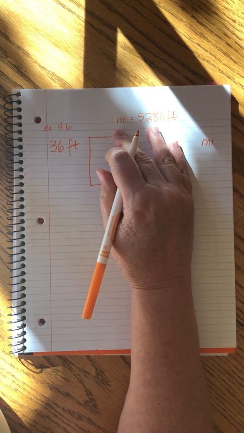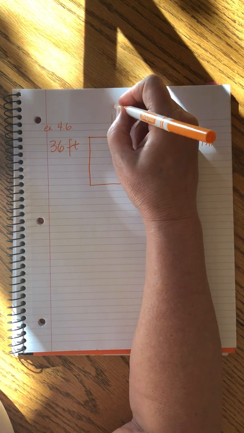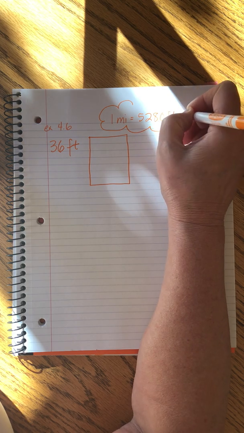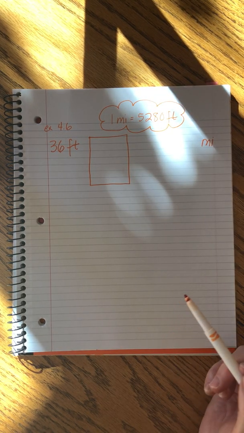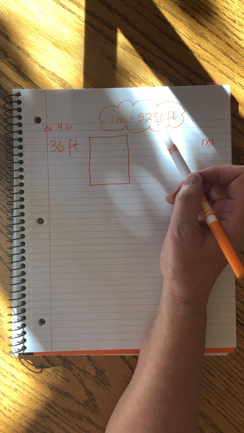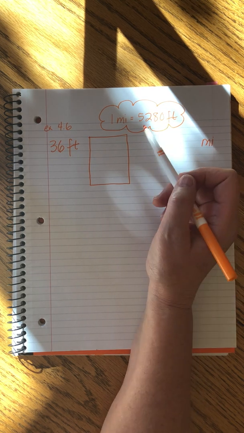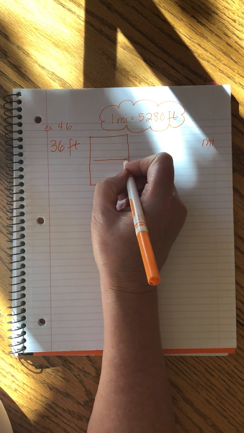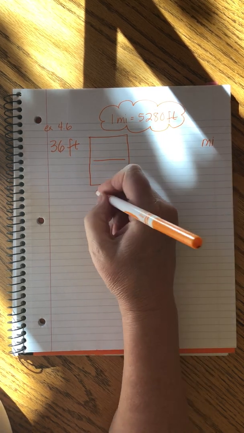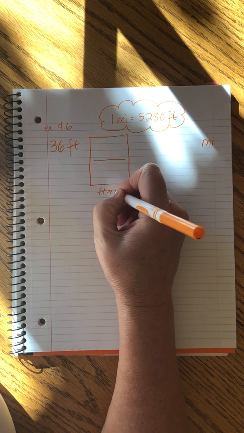Now, I want you to memorize these. Break this one in your book if you don't have it already. Some of them you already know, like you probably already know that there's 12 inches in a foot, like we just did. This number is a little harder to remember. Write it down. Keep it in mind. You can always Google it if you forget it, but you'll need to know that in your life. All right, so in this box, we're going to go from feet to miles.